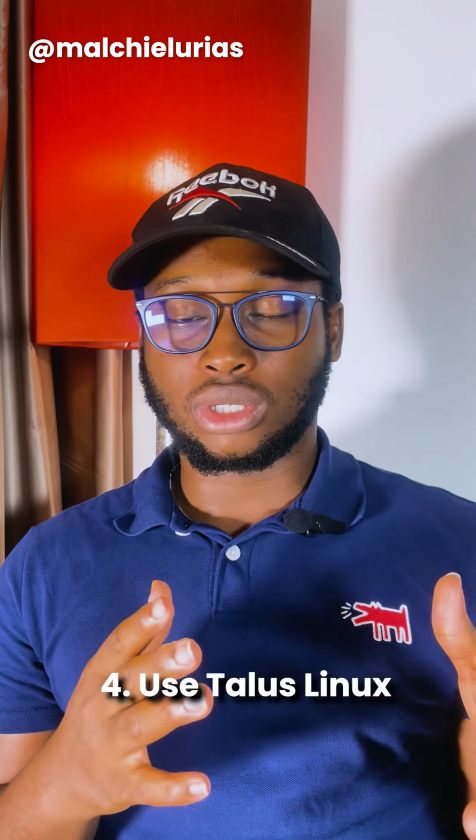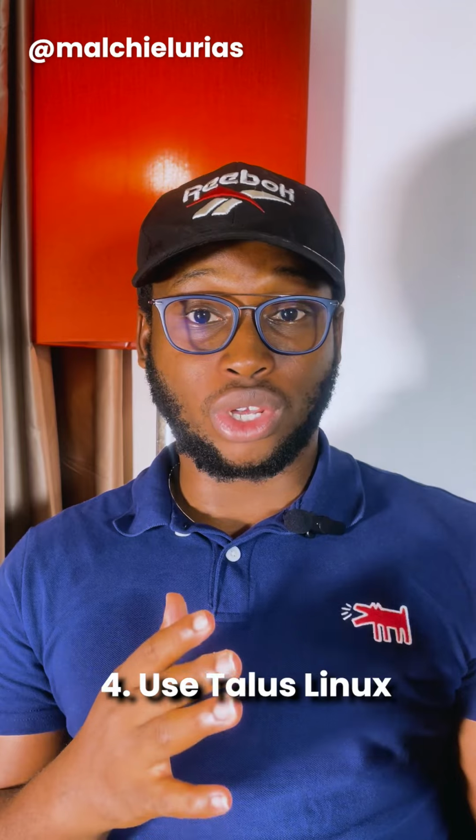Finally, the fourth one, which is the one I'm actually using right now, is to use Talos Linux on any operating system or any machine that you have. It runs Linux as an operating system, and you can interact with it using the Talos APIs or using the Kubernetes API. So those are the 4 ways that I would run a cost-effective, cheap Kubernetes cluster for learning or for deploying my applications.